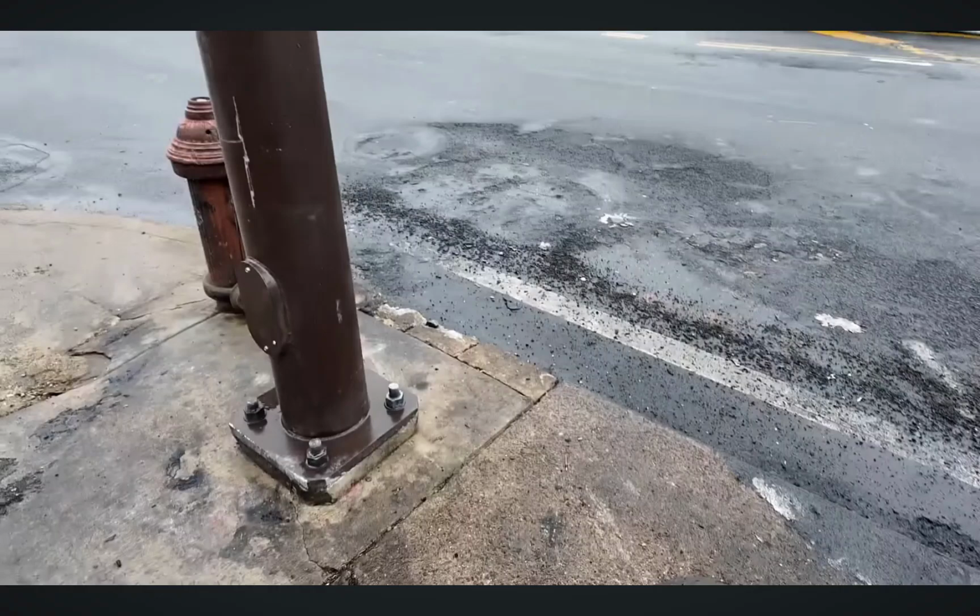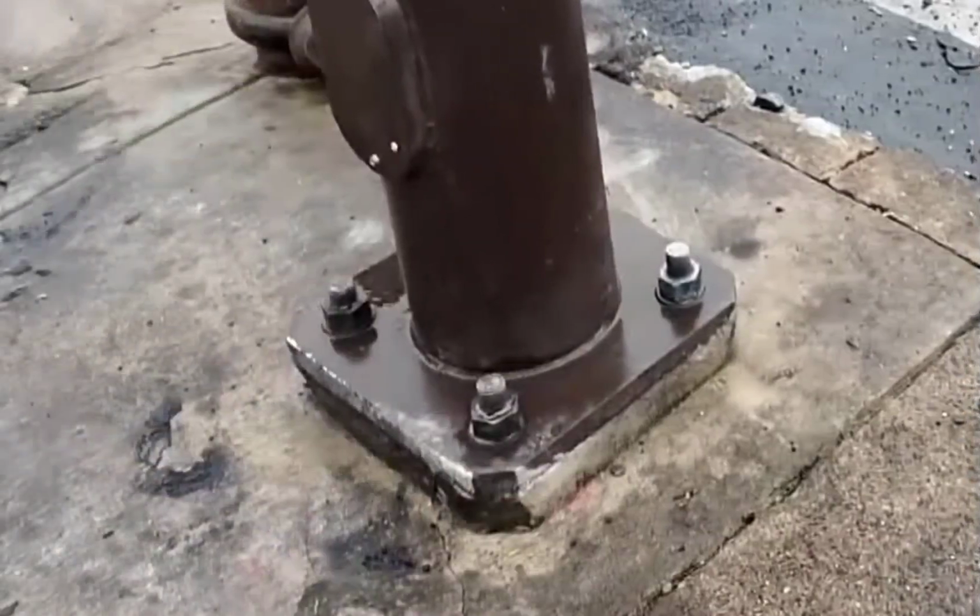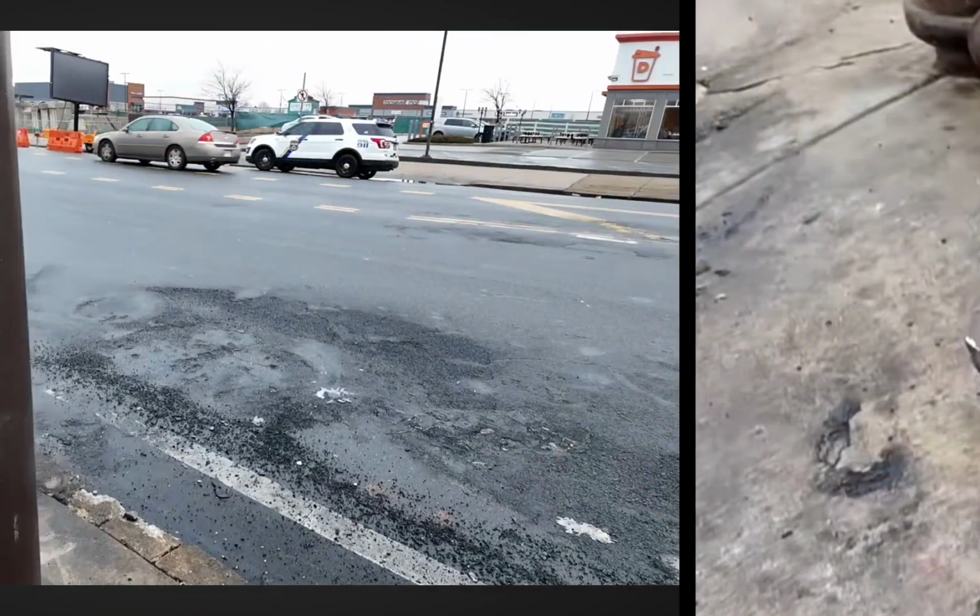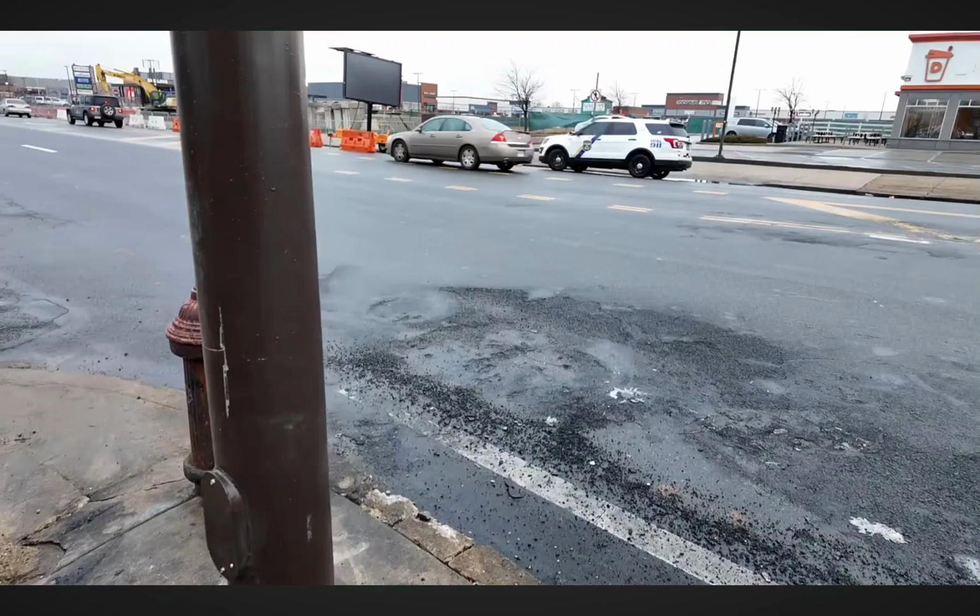This is a different pole. This is actually where the car backed up and was on fire there, I believe. But while we're there, I decided to get a shot of this, so I'm going to edit. And it looks pretty good, the base. Of course, the Dunkin' Donuts is to your right. Here is our incident here.